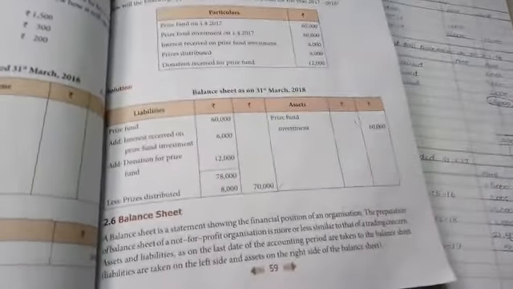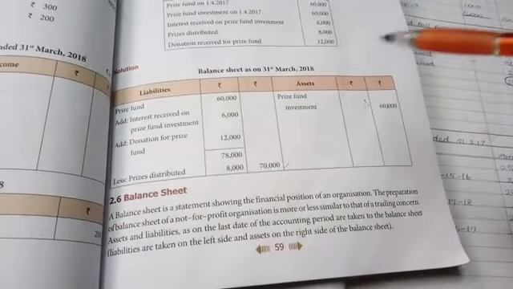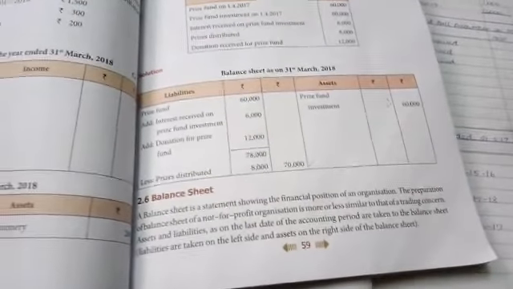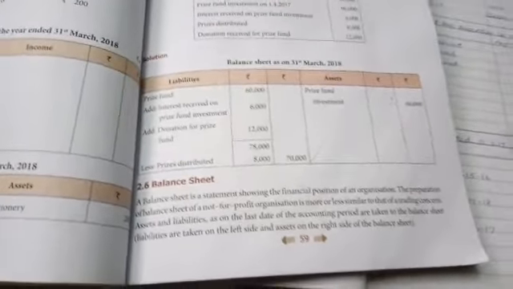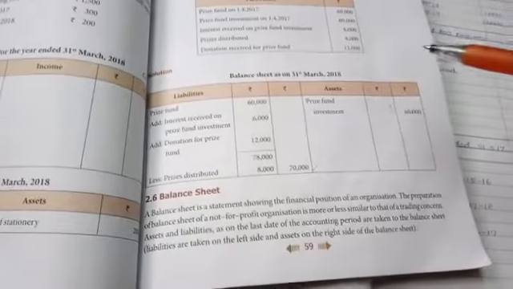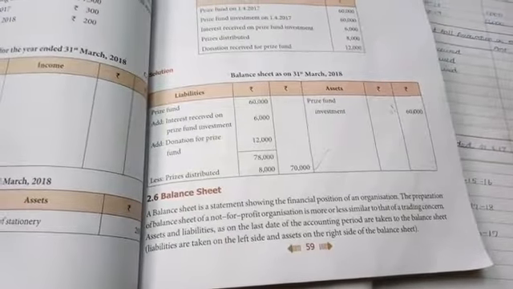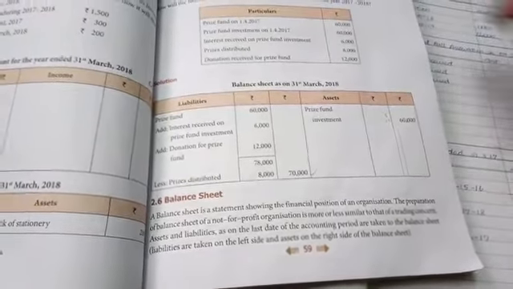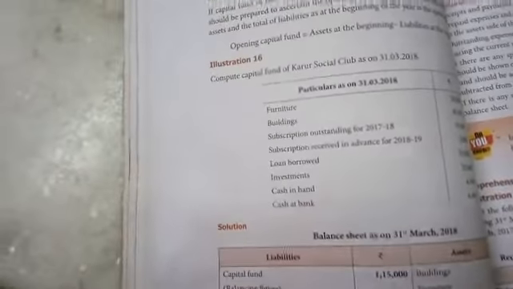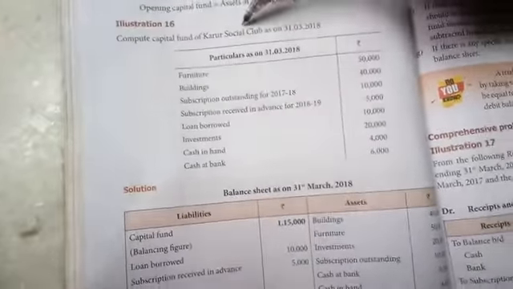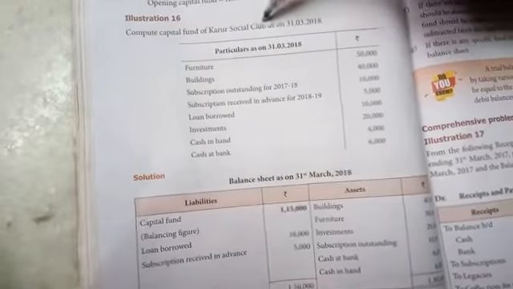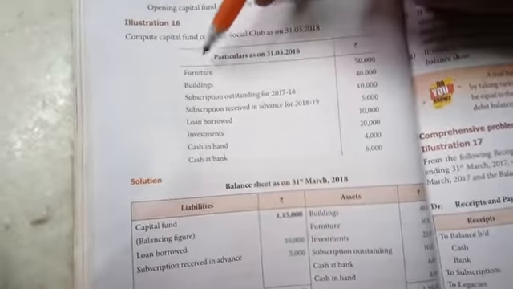Then balance sheet. See, balance sheet, already you know the accounting equation. Assets are always equal to liability plus capital. Assets always exceed liability. The difference amount is to be treated as capital. See illustration number 16. Compute the capital fund of Karur Social Club as on 31st March 2018.